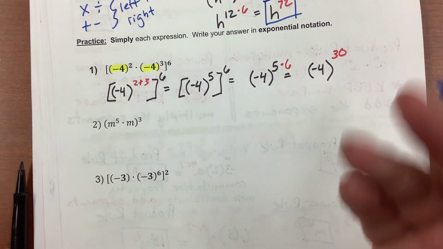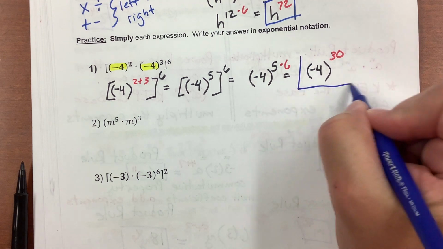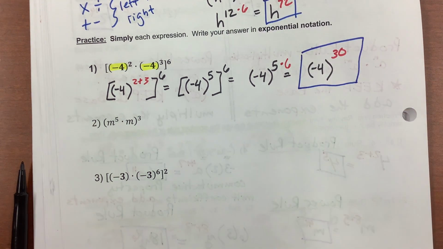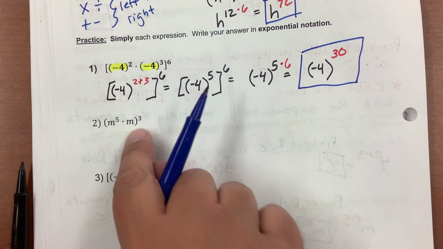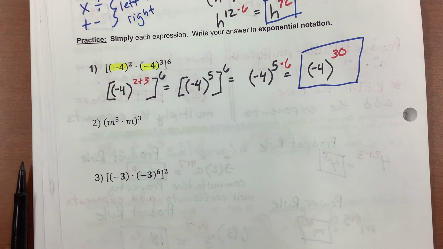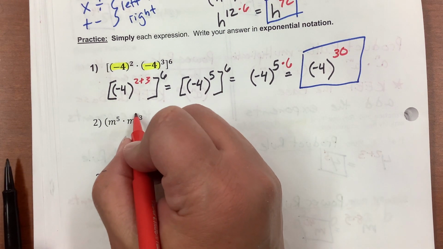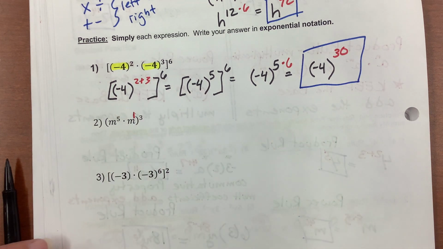All right. Phew, that one down there looks a little bit easier, but it's got a trick. This is missing an exponent. So if I'm missing an exponent, I'll put my own exponent. I'm going to put a little 1 right there. So that is m to the 5th times m to the 1st, the whole thing to the 3rd power.